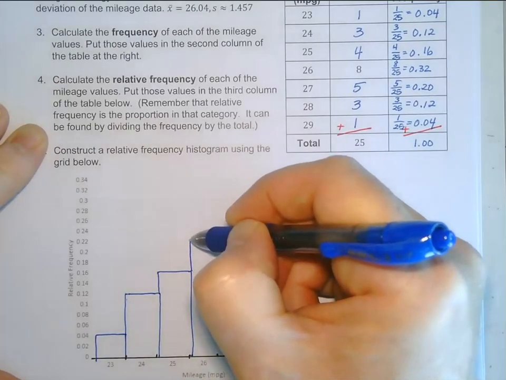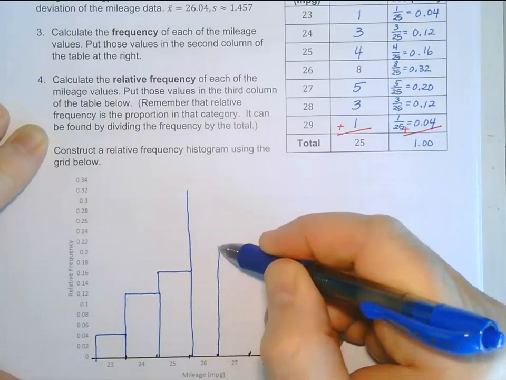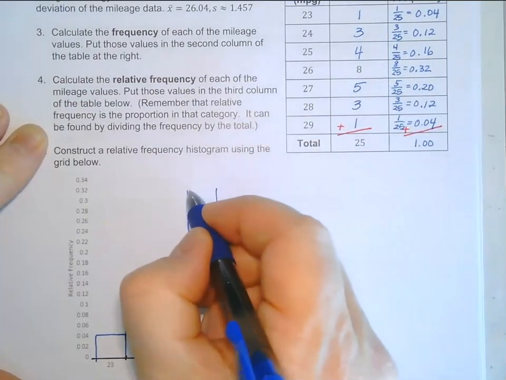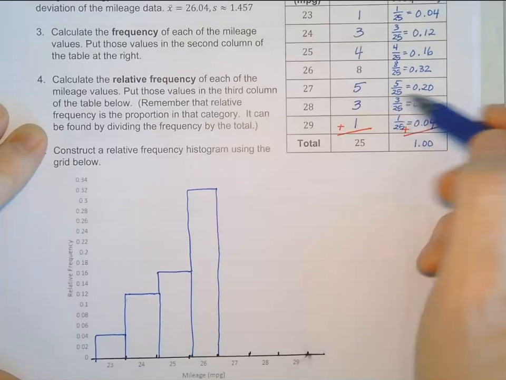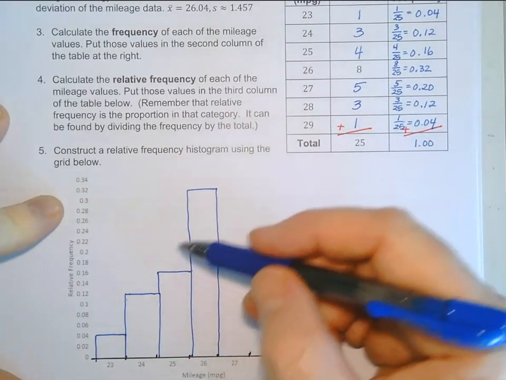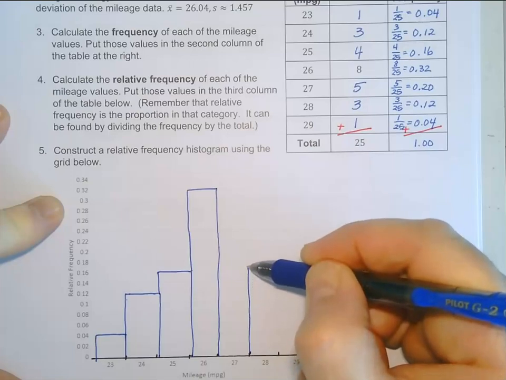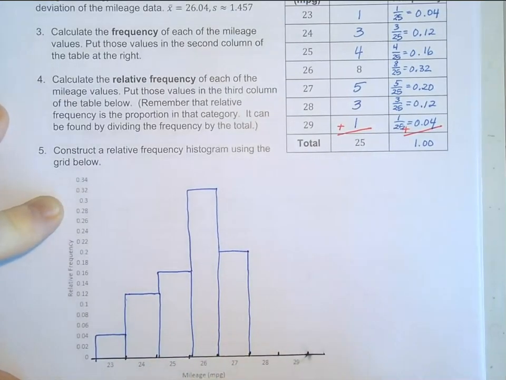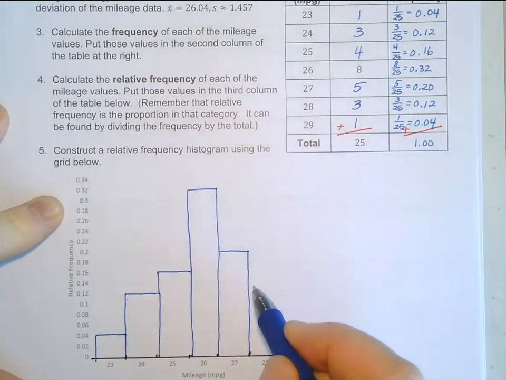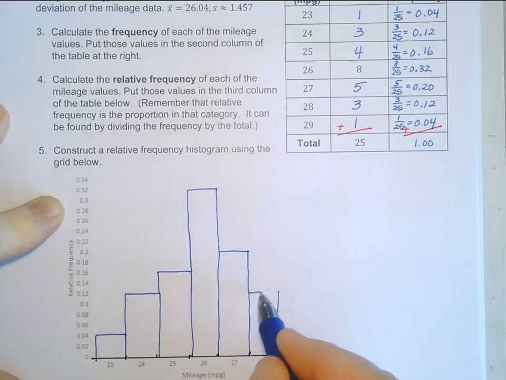Let's just draw. 27, that was 20%. That's 0.2 right here. 28 was 12%. And then 29 was that 0.04.